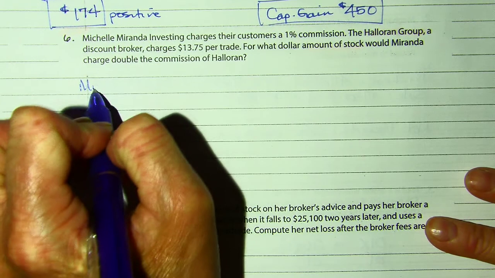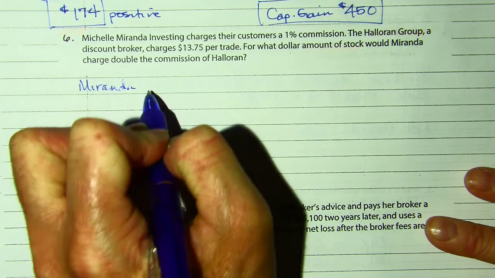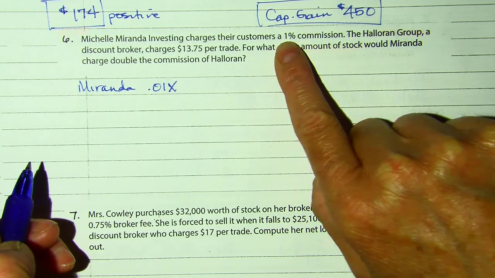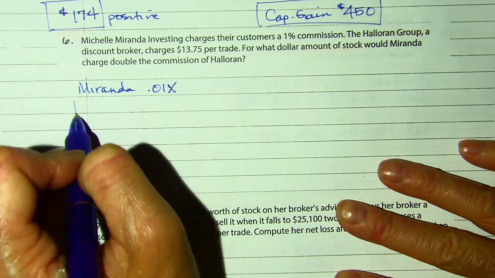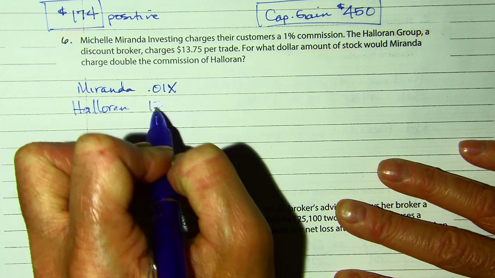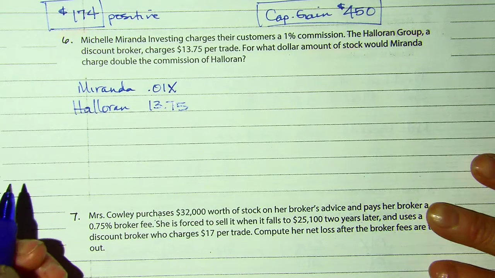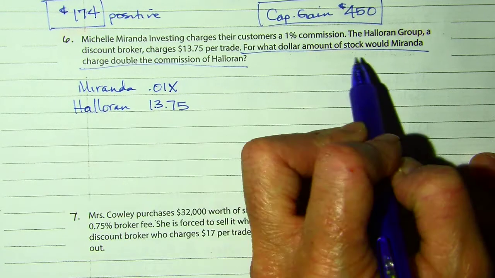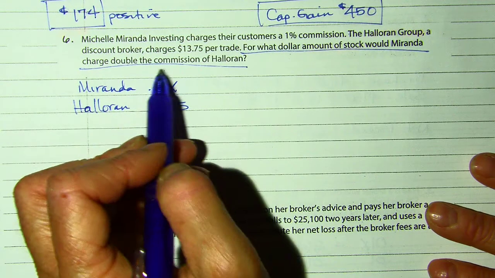Next one, Michelle Miranda is investing. So the Miranda company pays 0.01 of the purchase price of commission. The Halloran Group charges a flat $13.75. For what dollar amount of stock would Miranda charge double the commission?